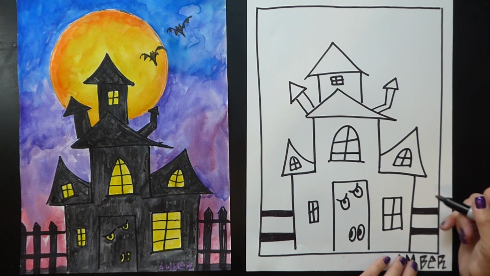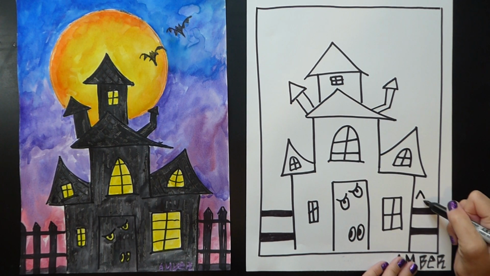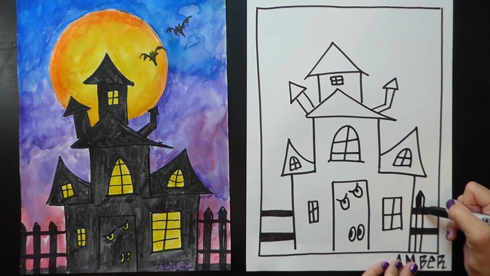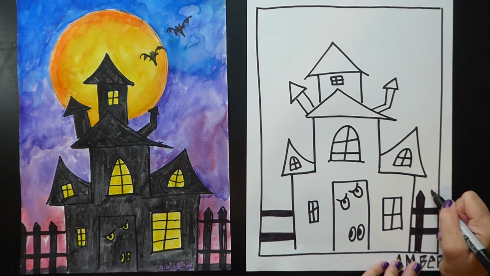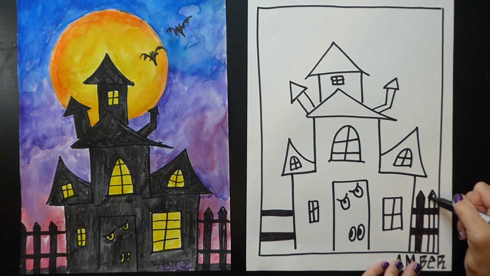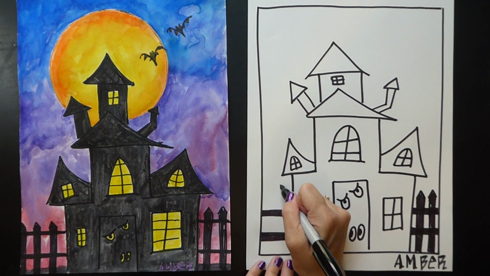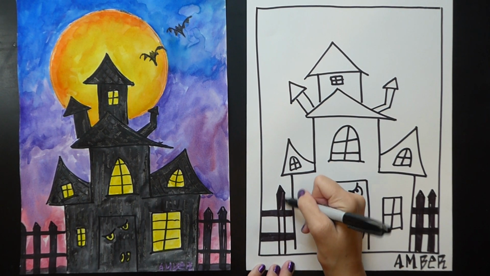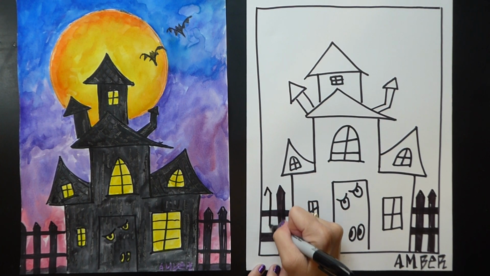Okay, and then I'm going to add some post on that. So I'm going to do like a triangle, come all the way down, fill it in. And you're welcome to change the fence however you want. Another triangle. All the way down. Here, same thing. There we go.